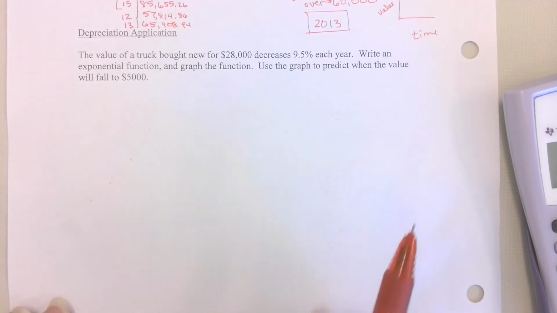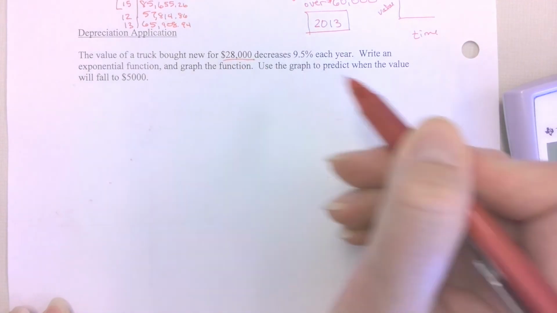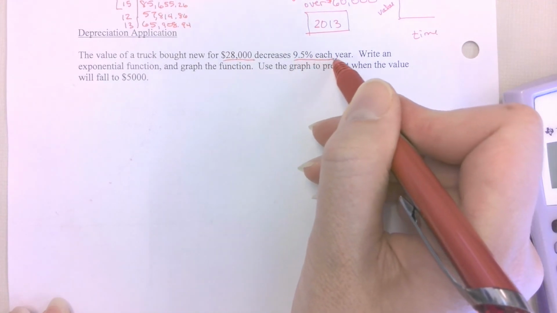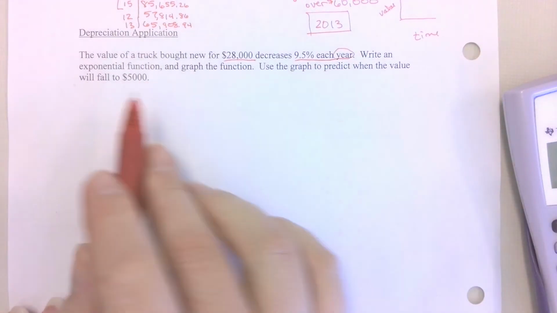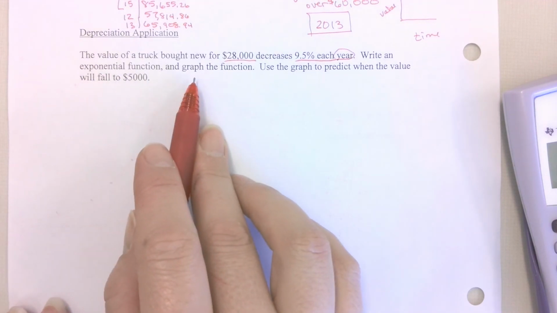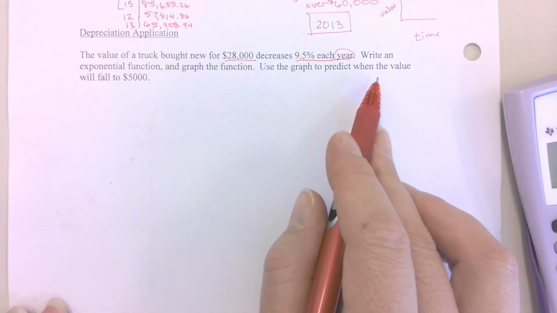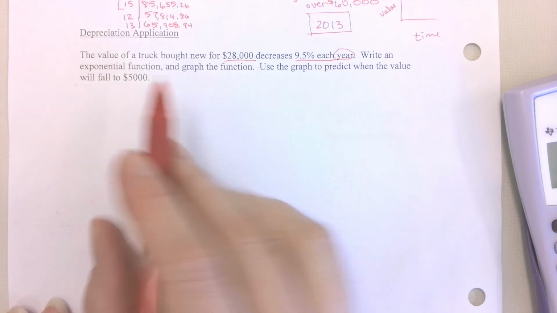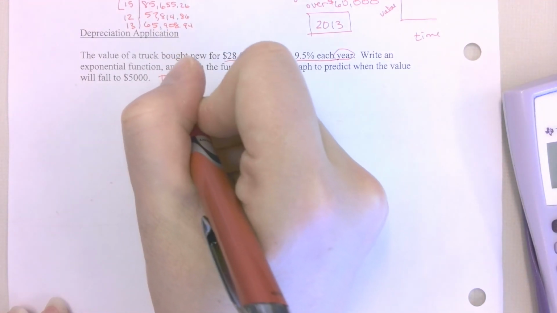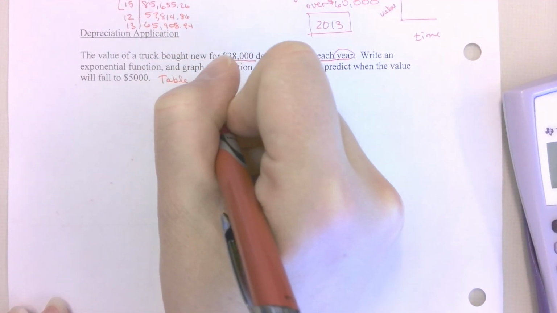We have a truck for $28,000, and it decreases 9.5% per year. Write an exponential function and then graph the function. Use the graph to predict when it will fall to 5,000. We are not going to use a graph. We are going to use a table of values.